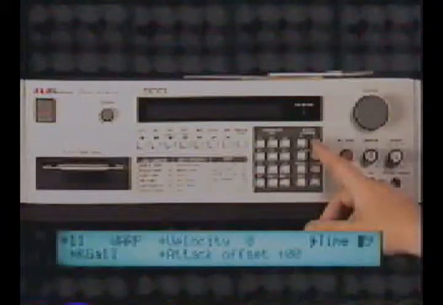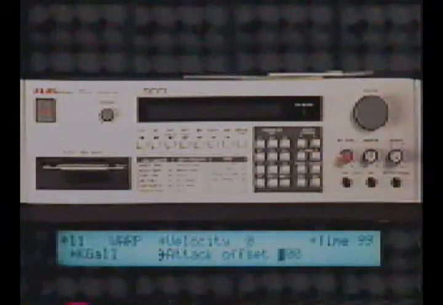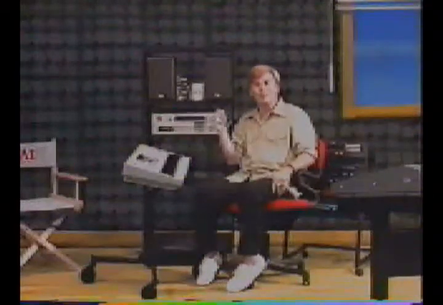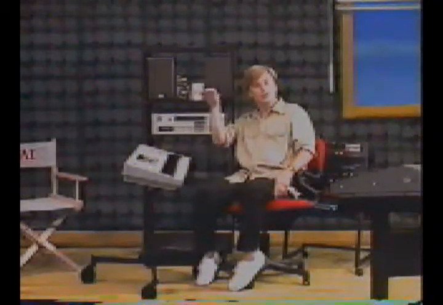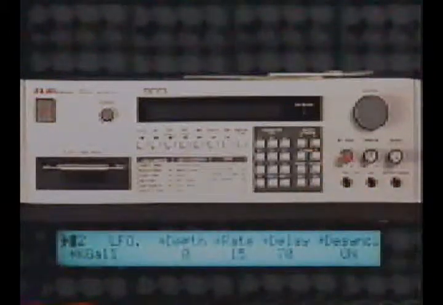Attack offset. Press the arrow cursor. In the attack offset field, this is the total amount of change and the direction of it. At minus 50, the sound will come up from below the pitch to the real pitch. At plus 50, the sound will come down above the pitch into the real pitch. Let's go to page 12.